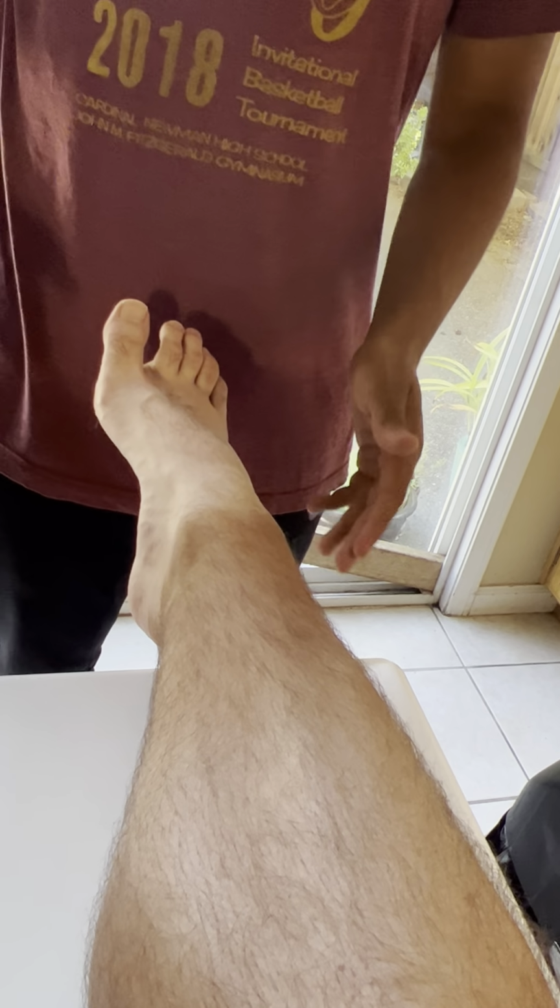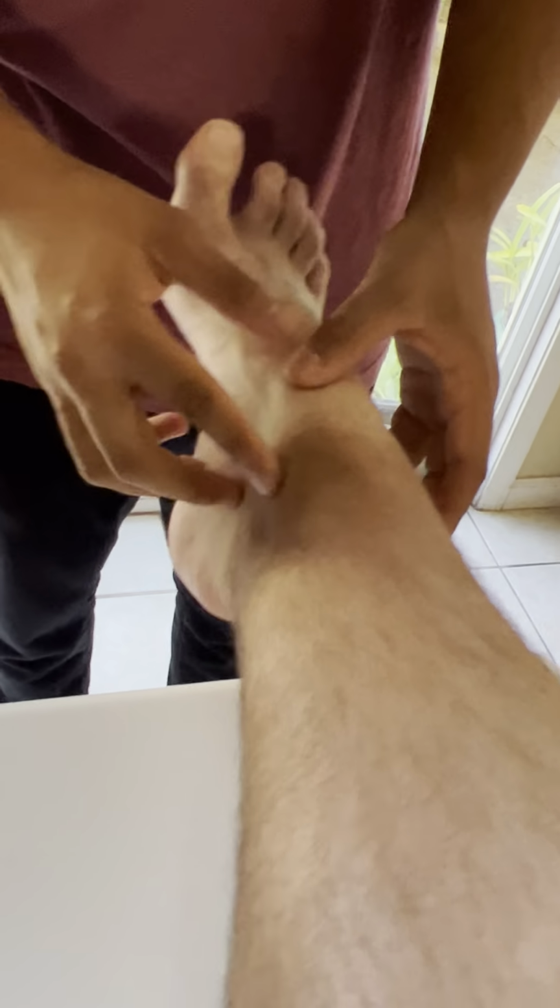Then the lateral malleolus. Can you see it? Mm-hmm. And then the medial malleolus. And those are called the malleoli. And again, we're testing for fracture. And then we will palpate the bone or the soft tissues.